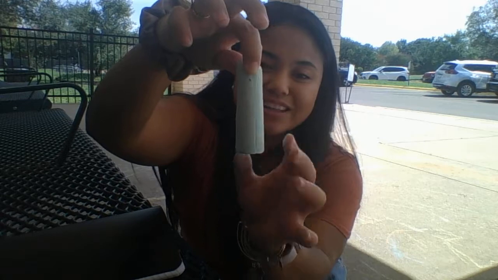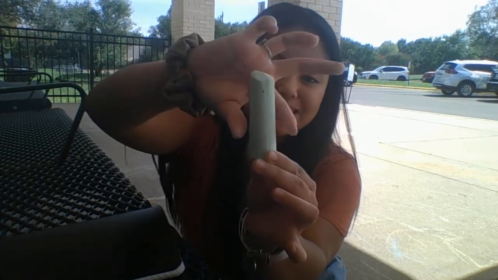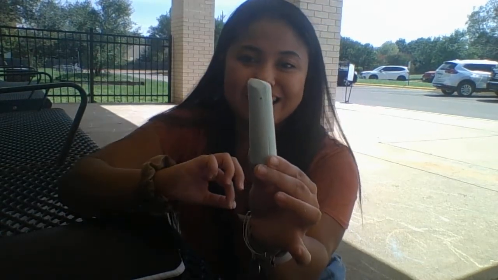Does it look skinnier to you? I can tell my chalk looks a lot skinnier from the bottom, because the bottom I didn't really touch, but at the top, you can see it getting a lot skinnier. And so that's how landforms are made.